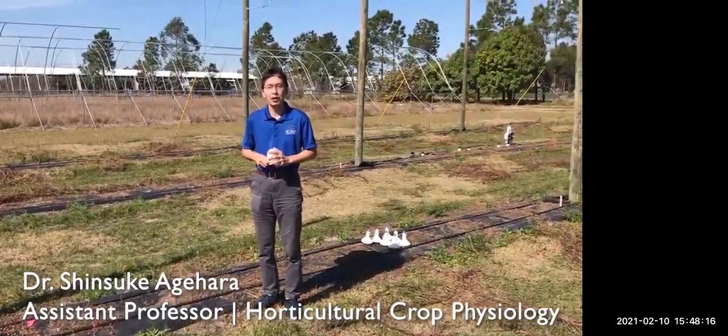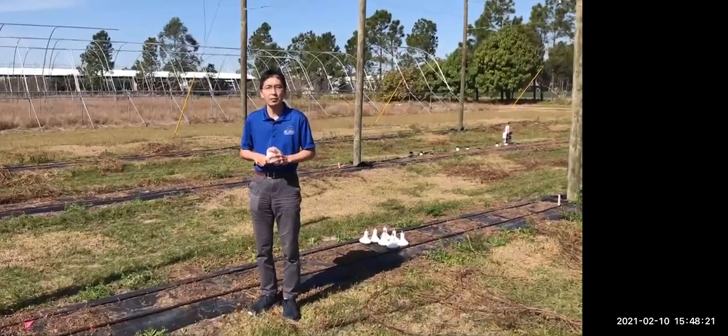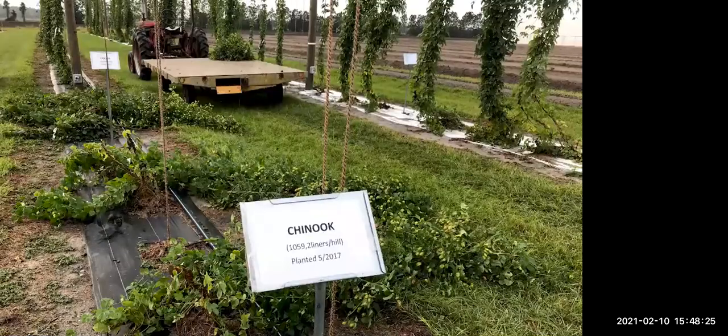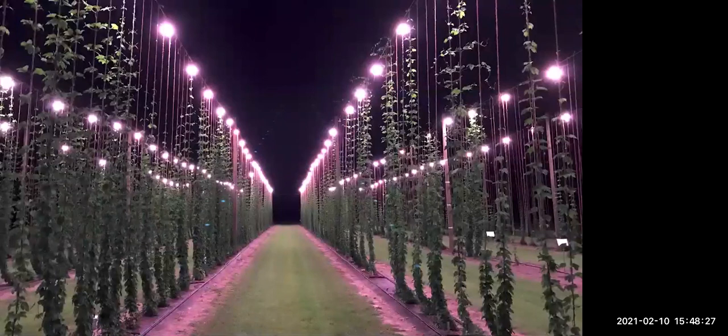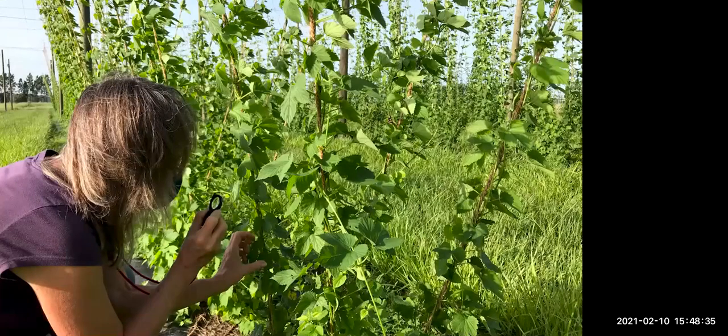I'm studying how to grow herbs in a subtropical climate. Today, I'm in a herb field at our research center. This is where we are studying different varieties, LED supplemental lighting for flowering control, and different crop management practices. We also monitor disease and pest issues in the herb field.